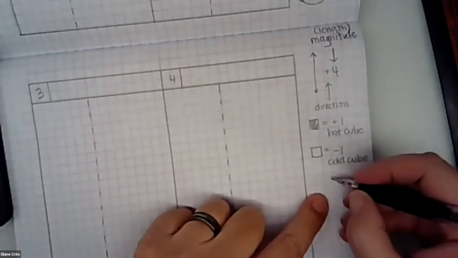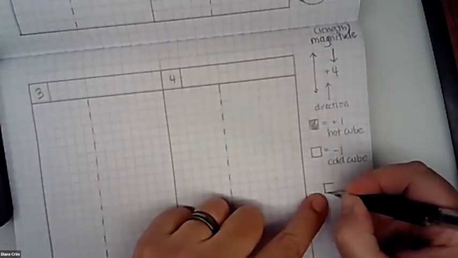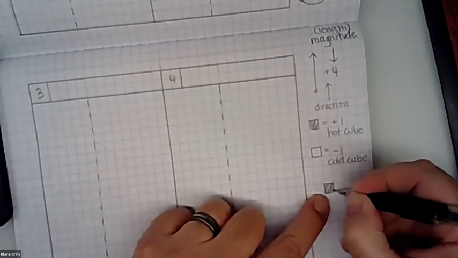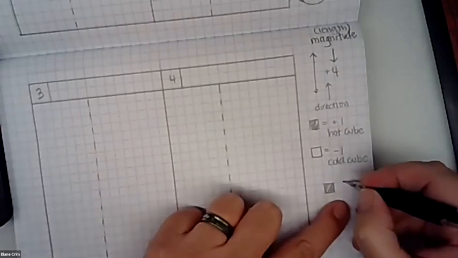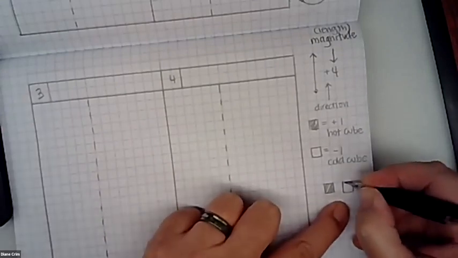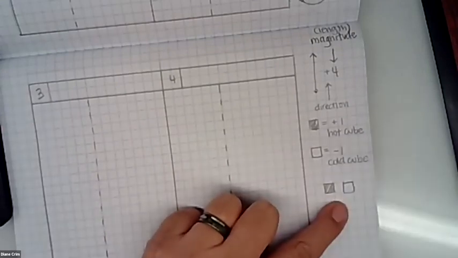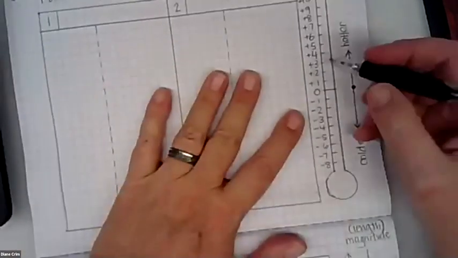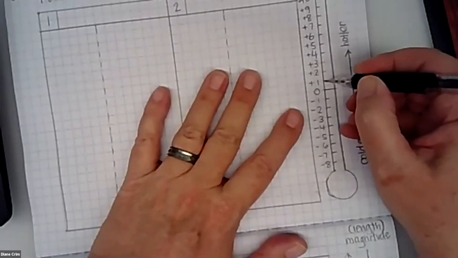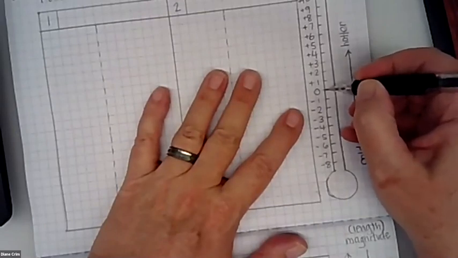If I put in one hot cube, my temperature is going to be +1. But if I turn right around and put in a cold cube, where am I going to be at? Well, it turns out that if you go up 1, because you put in a hot cube, whoop, and then you put in a cold cube, whoop, you're right back up where you started at 0.